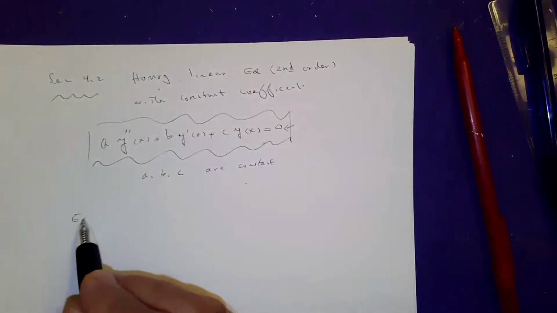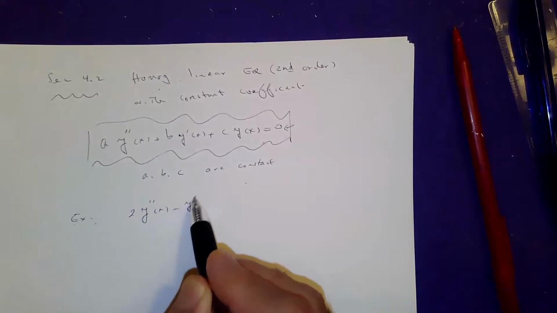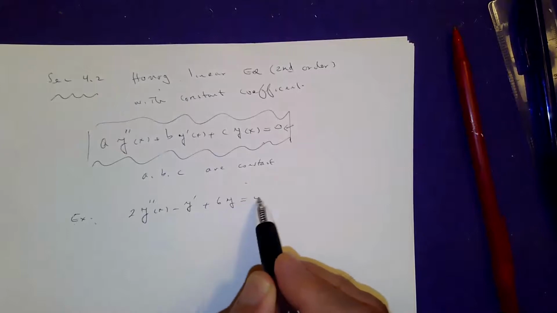Quick example of it. Let's say I have 2y double prime minus y prime plus 6y is equal to 0.